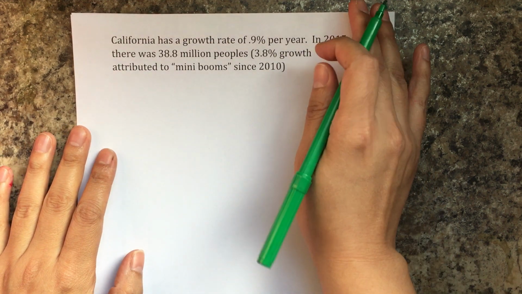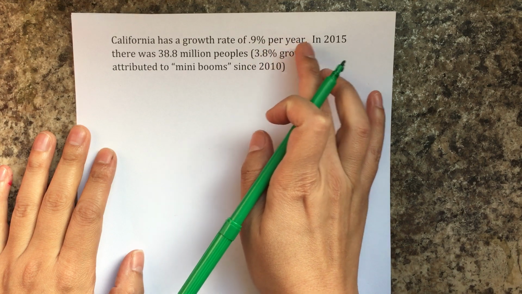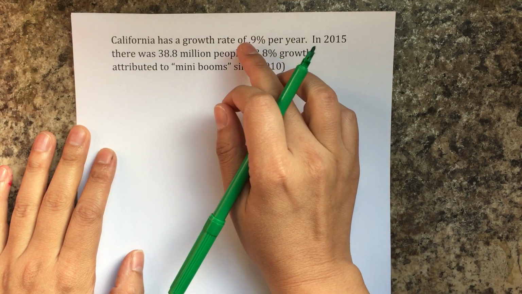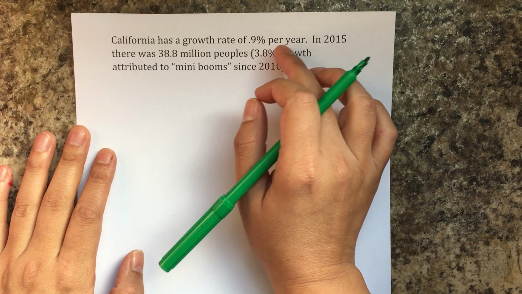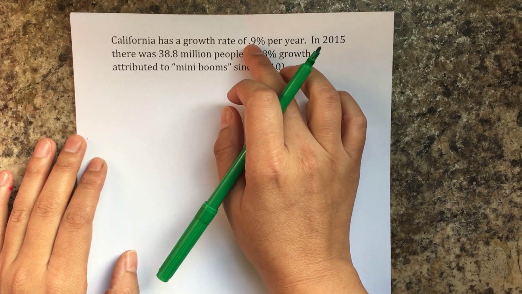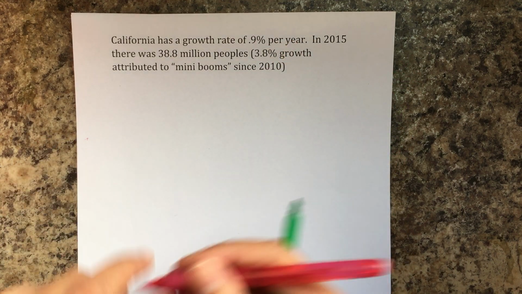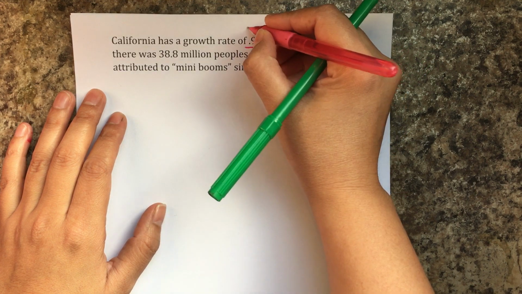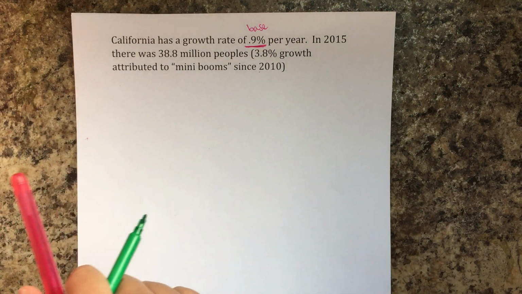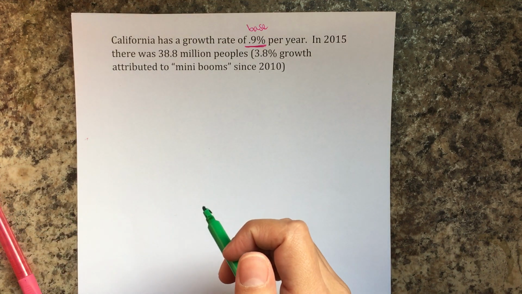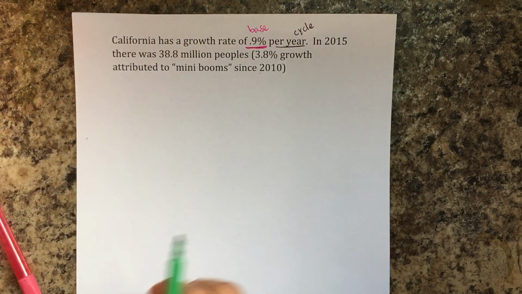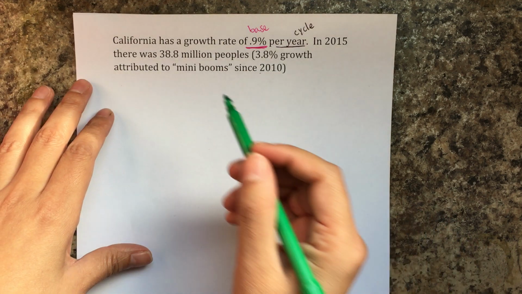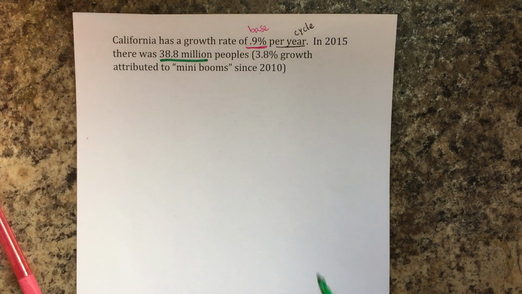Okay, so California has a growth rate of 0.9% per year. And here we see that what's happening is that the population is growing by 0.9%. When or how often? Every year. Okay, so we have the base and the cycle. So this is the base, or it's going to be part of the base actually. I'll show you in a minute. And then the cycle is every year. What is the initial point? What do we start with? We start in 2015 with 38.8 million people.